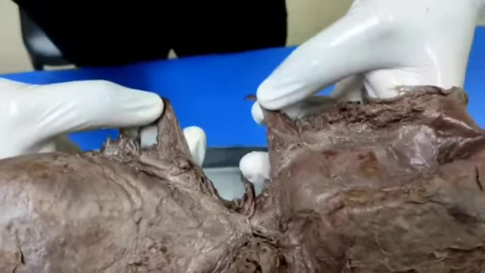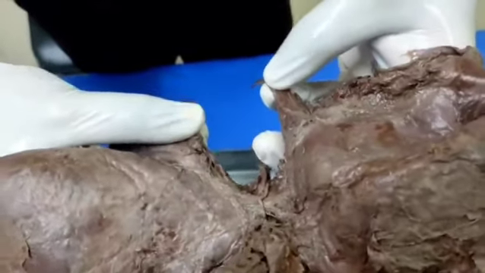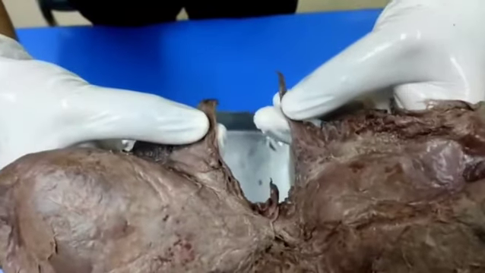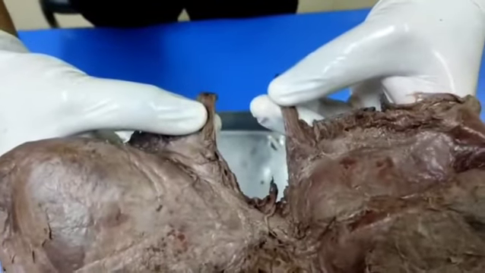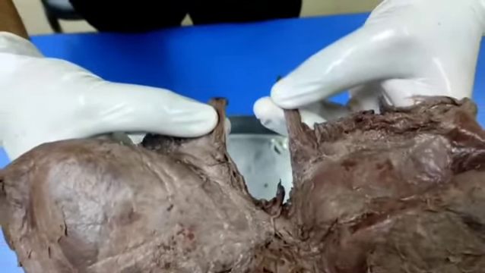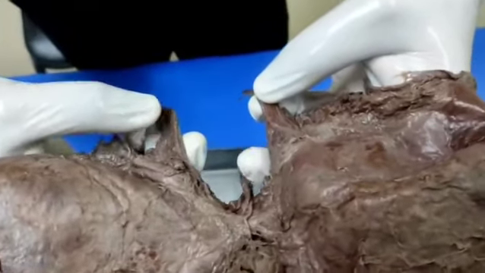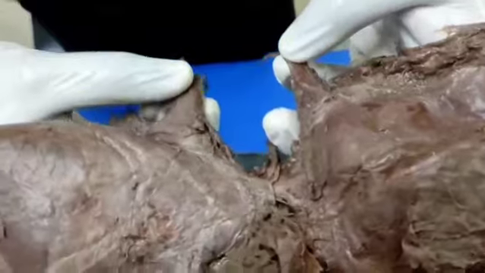The right crus is longer and more muscular than the left crus because it arises from the anterior aspect of the body and the intervertebral disc of the upper three lumbar vertebrae. The left crus is smaller and it arises from the upper two lumbar vertebral bodies and the intervertebral disc.